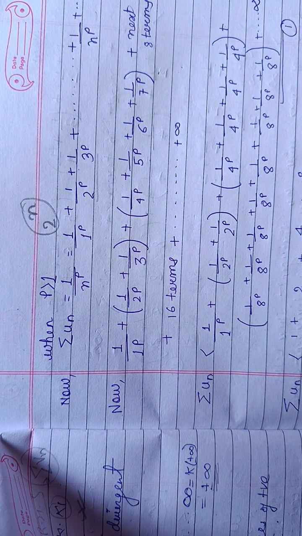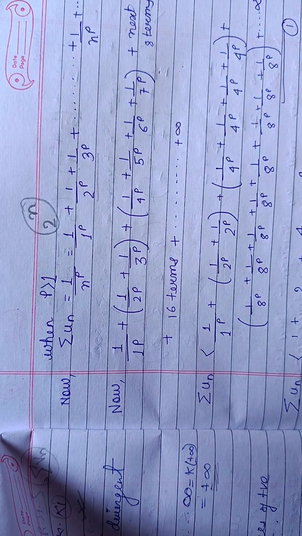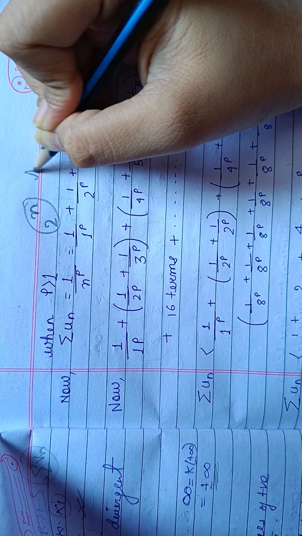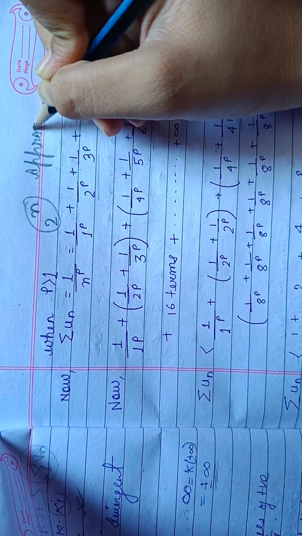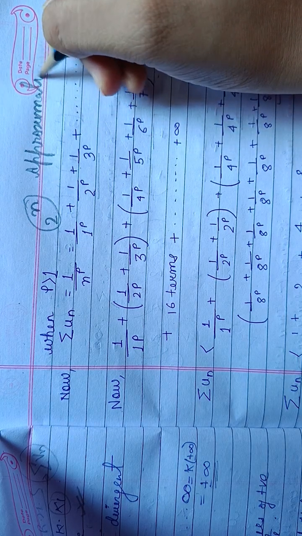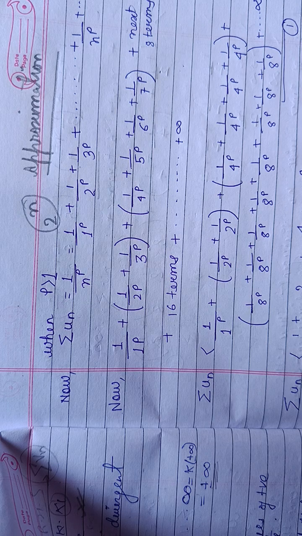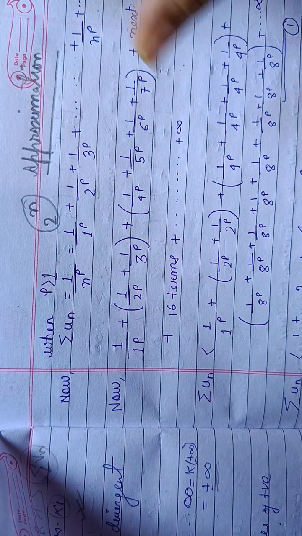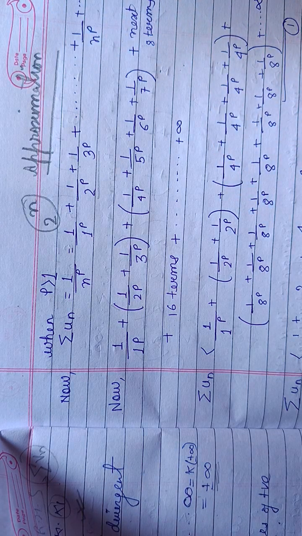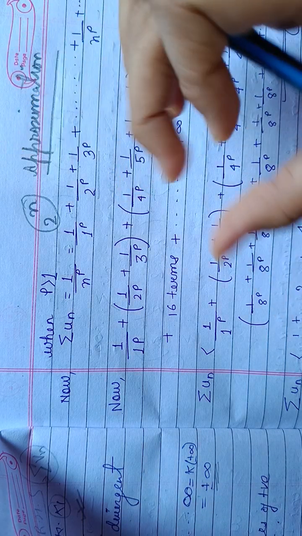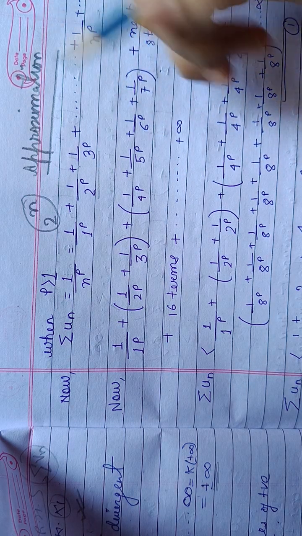Now here we will use the concept of approximation. If you guys don't know what approximation is, let me tell you: taking an approximate value of something to show whether it is greater than that quantity or less than it, means taking some approximate value.